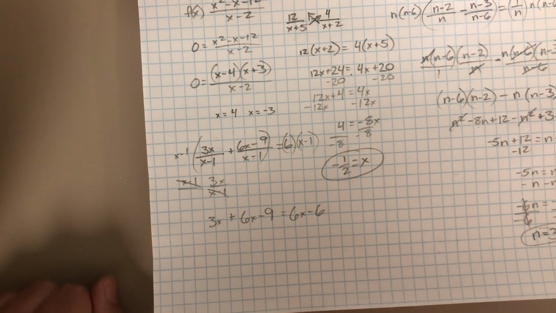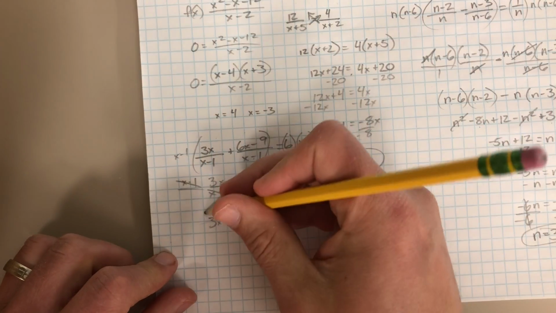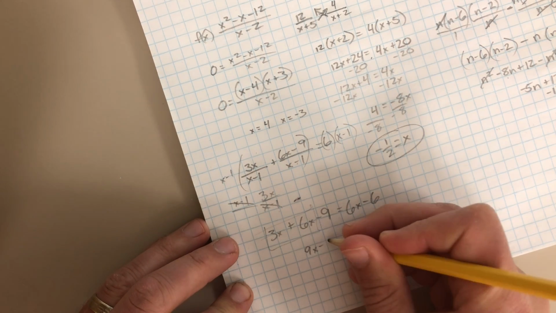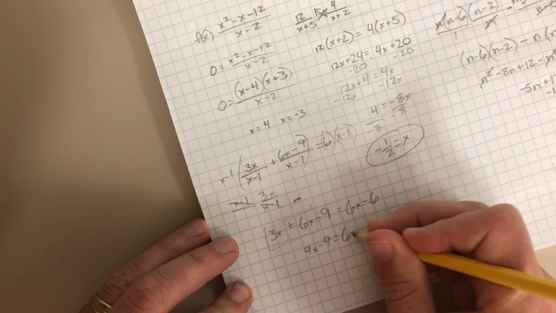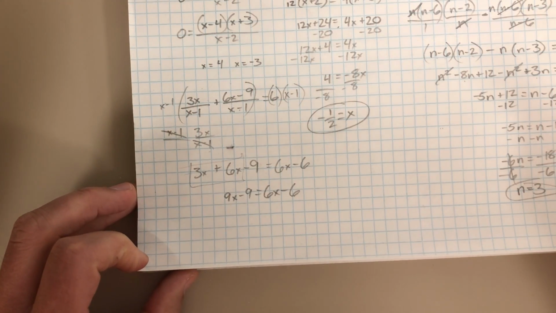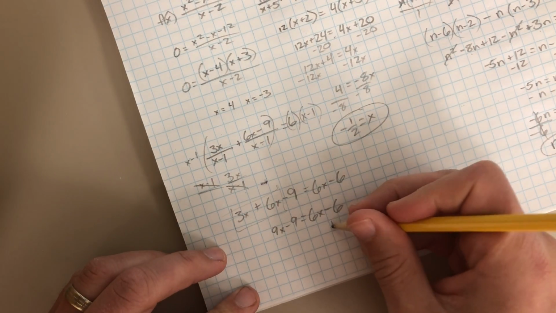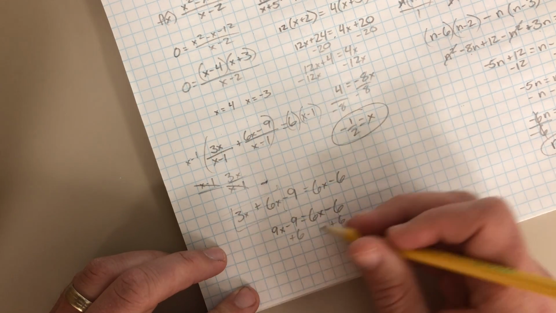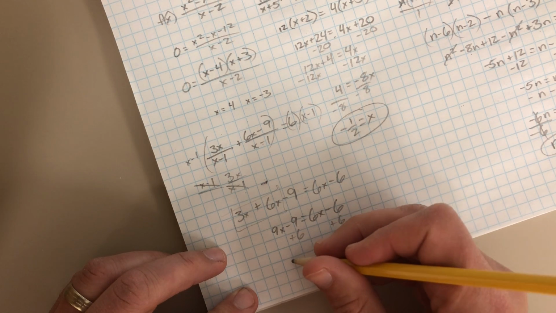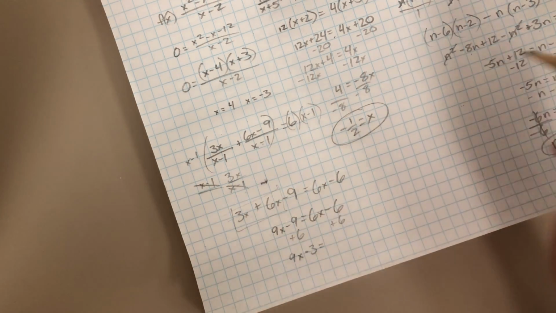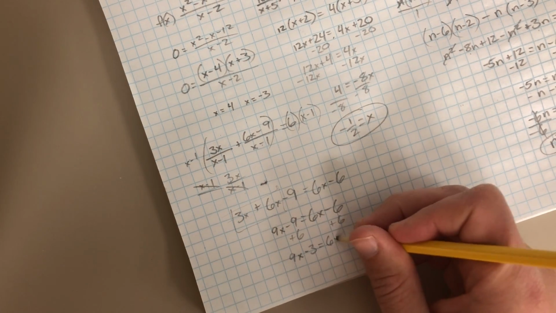Okay? Now I can combine things that are like terms. These guys here would give me 9x minus 9 equals 6x minus 6. Okay, and let's add 6 to both sides. So if I add 6 to both sides, then I would have 9x minus 3 equals 6x.